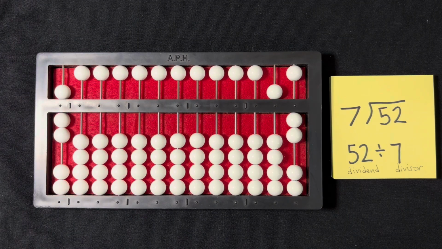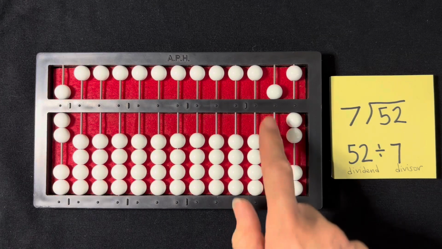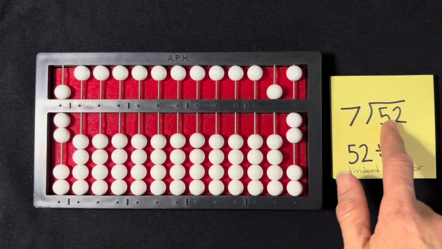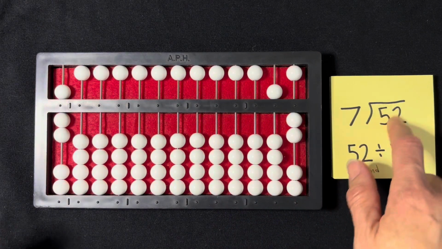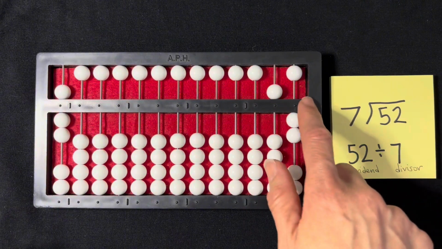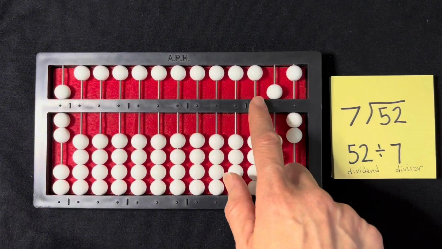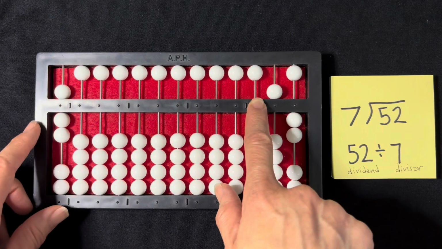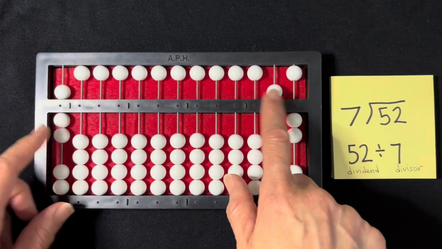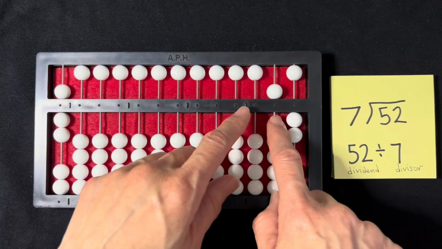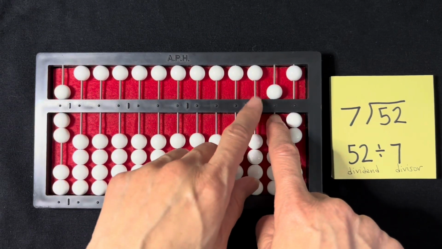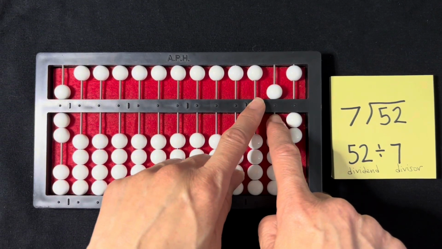Yeah. So on with this problem here, we have to figure out what times what would make something close to 52 so that we can get an answer here. Okay, so I know that 7 times 7 is 49. That's close to 52. So I'm going to set 7 here right next to my dividend, directly to the left of my dividend.